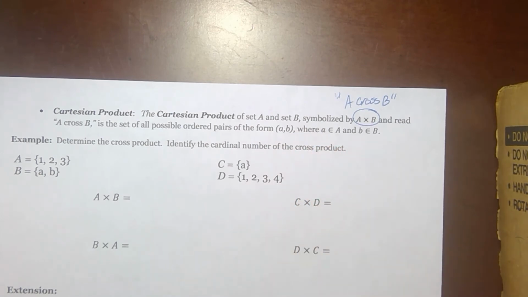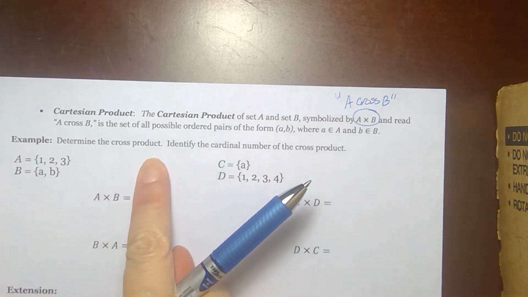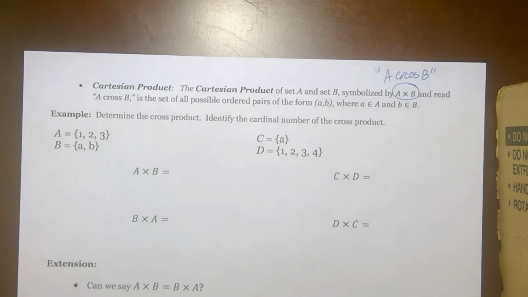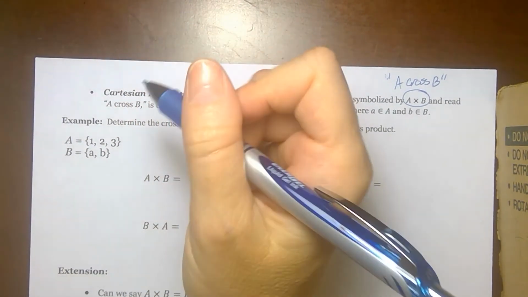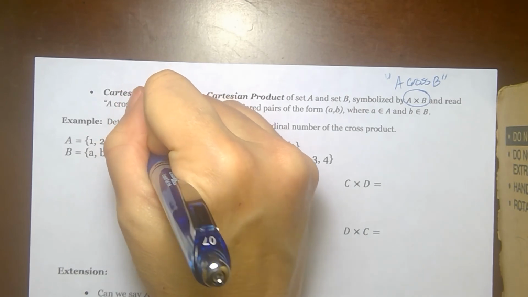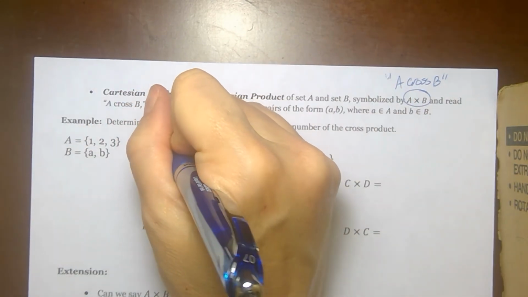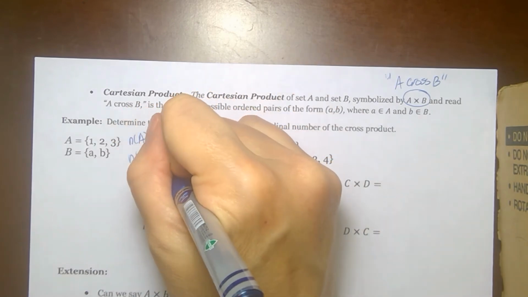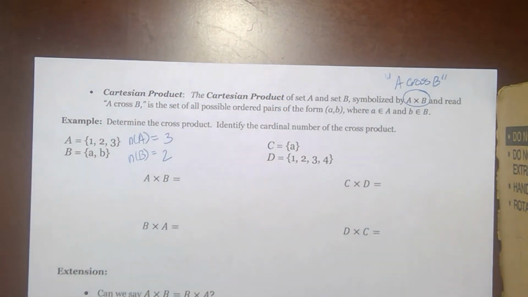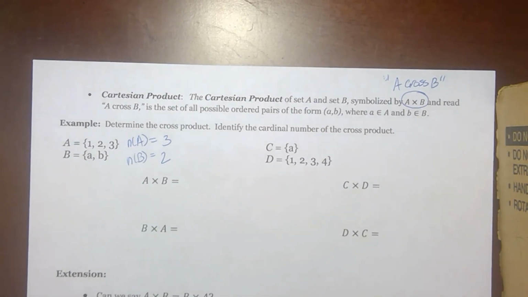We're going to do 2 sets of these so that you can see how they work. Determine the cross product. Identify the cardinal number of the cross product. Well, let's practice our cardinal numbers. The cardinal number of set A is how many elements there are in A. So there are 3. And the cardinal number of set B would be 2 because I've got 2 elements in B. Now we're going to do A cross B, and then we're going to come back and do B cross A.